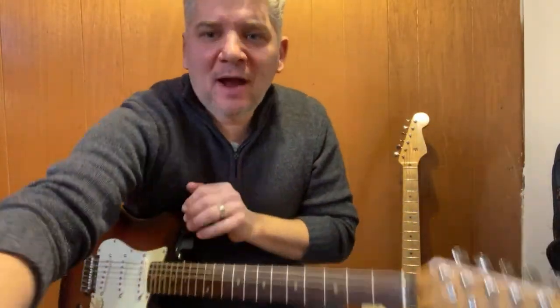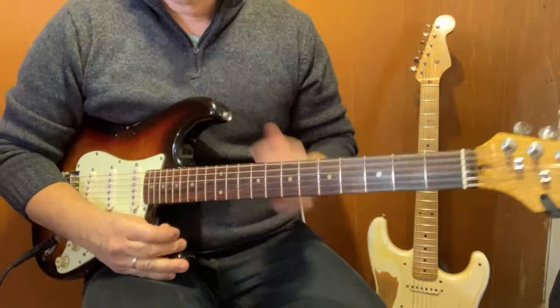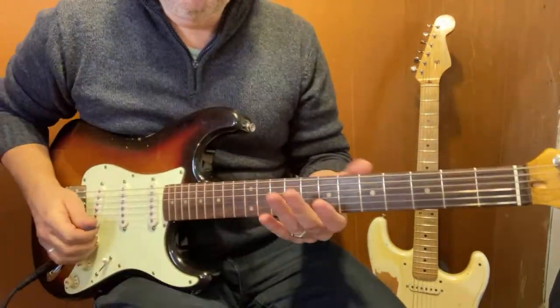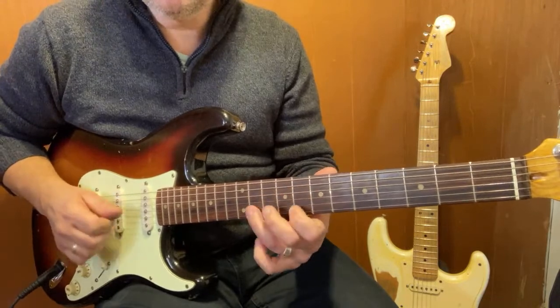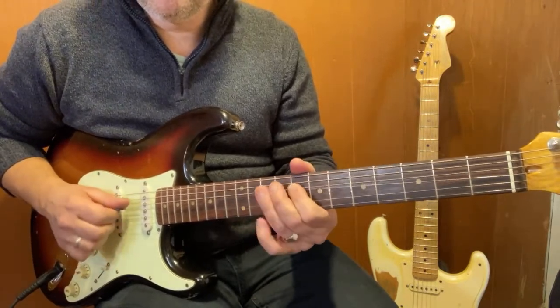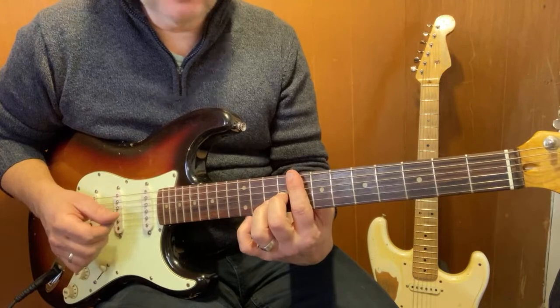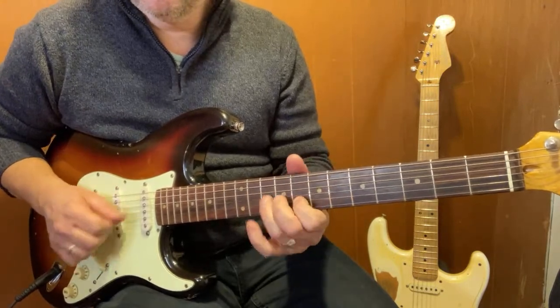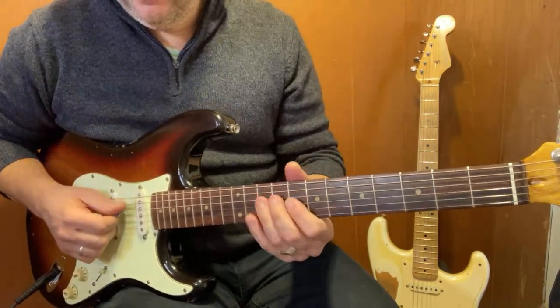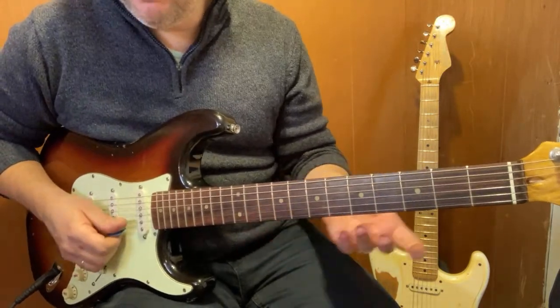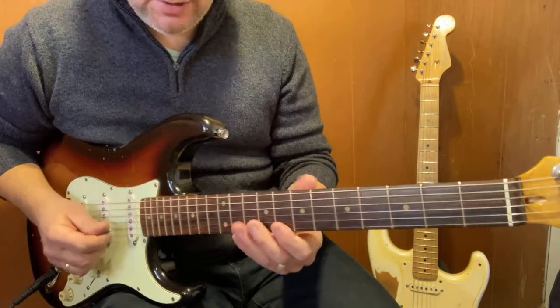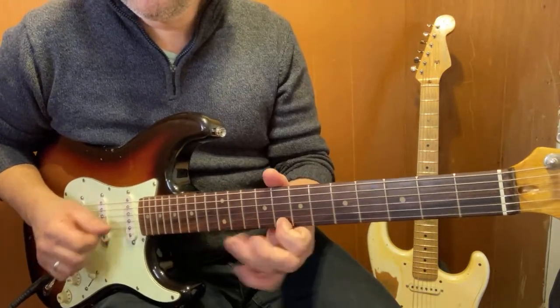So I will put it here next to my fingers. Let's say I will decide to use C minor. Over C, I blend minor with major pentatonic scale.